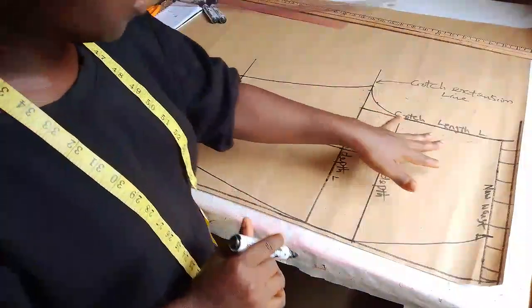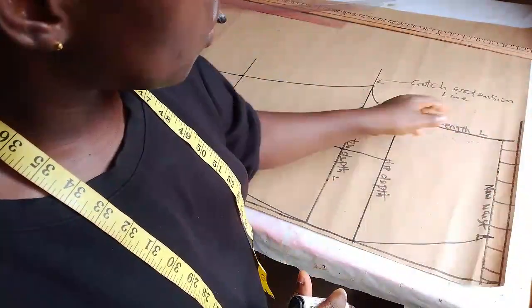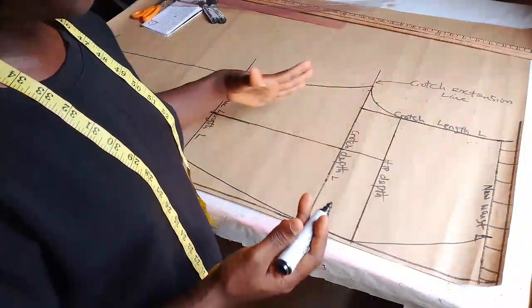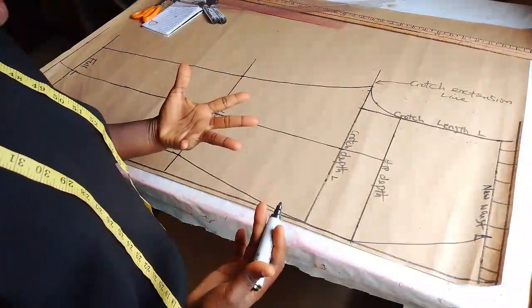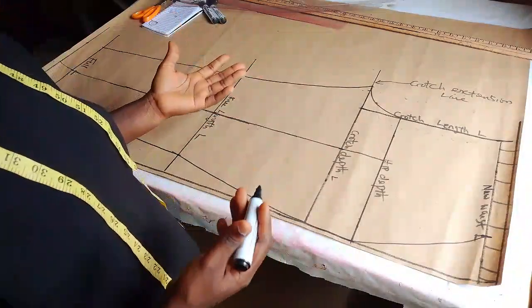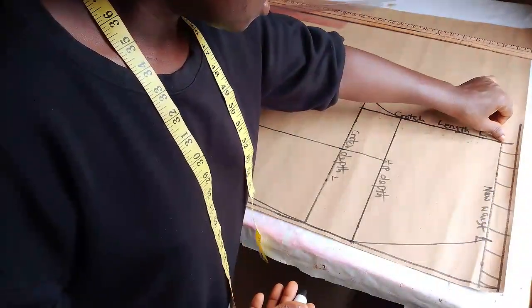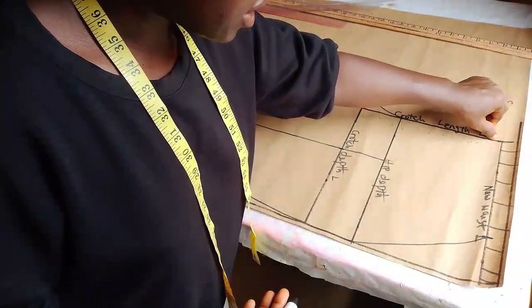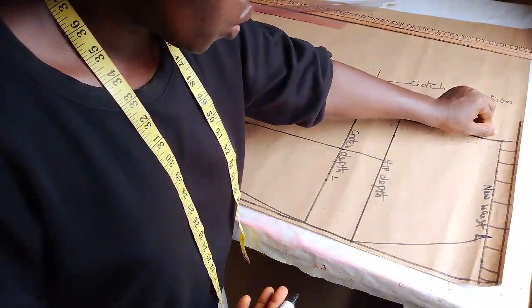So now we're going to come to the waist area. We're going to take it down by 1 inch, depending on the stomach of your client. If your client has a flat stomach, you can use half an inch from the waistline. You take half an inch away, that's below the waistline, or 1 inch below the waistline.